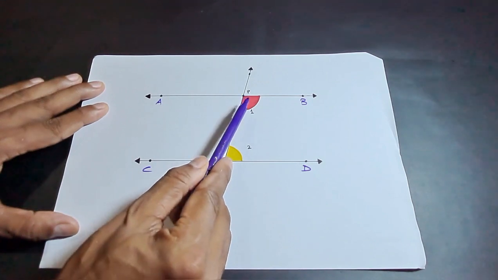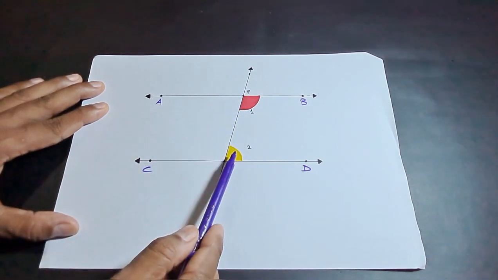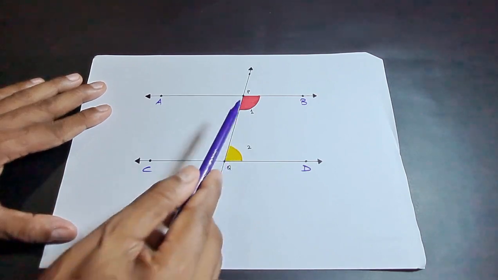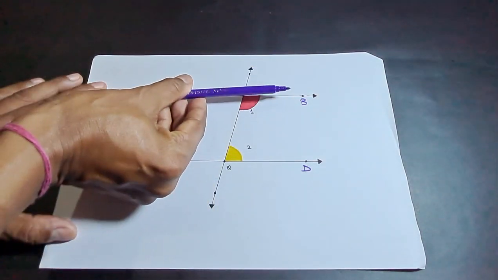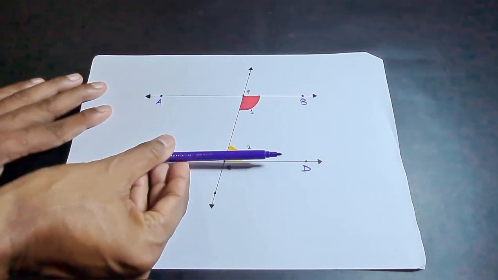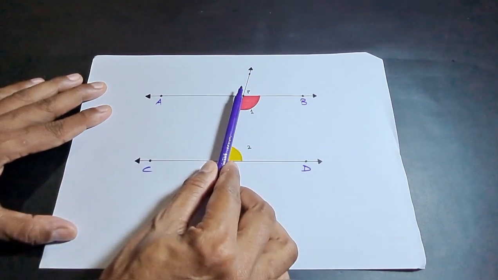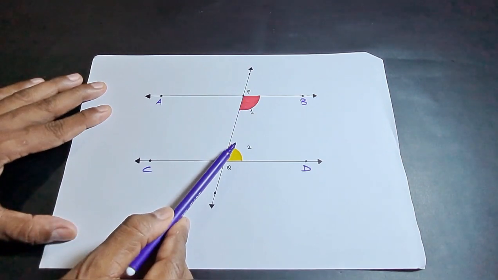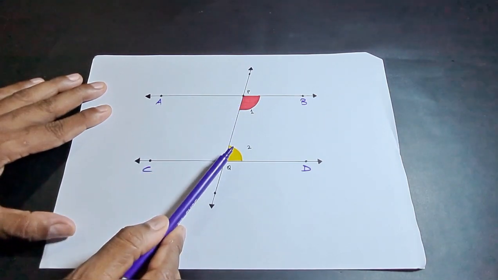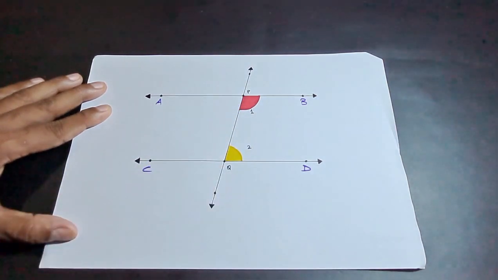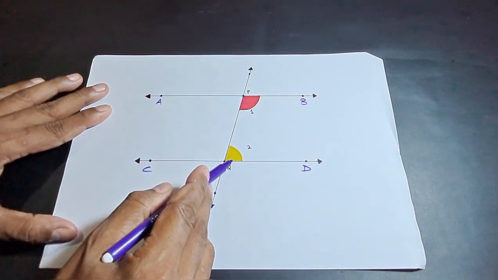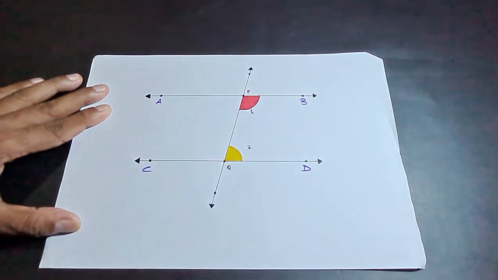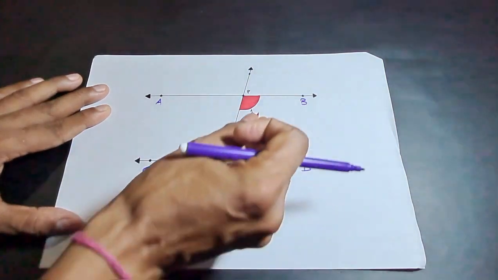As you can see, this angle 1 which is shaded here and angle 2 which is shaded here with a different color, they are interior angles because they lie between the two parallel lines and they are on the same side of the transversal, and therefore these angles are called co-interior angles. So you have to draw a pair of co-interior angles like this, shade them with different colors and then cut this shaded part. I've already done it for you for simplicity.